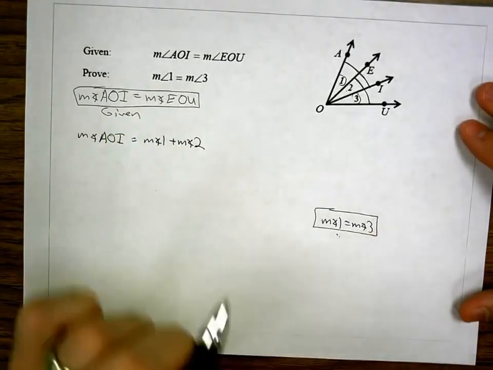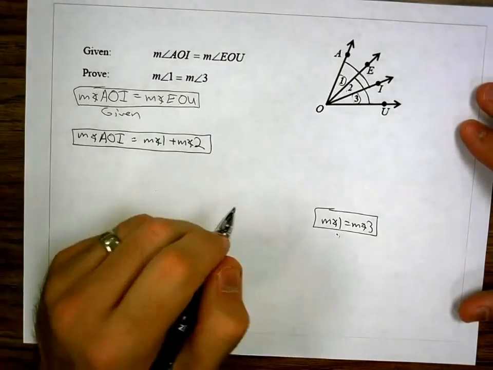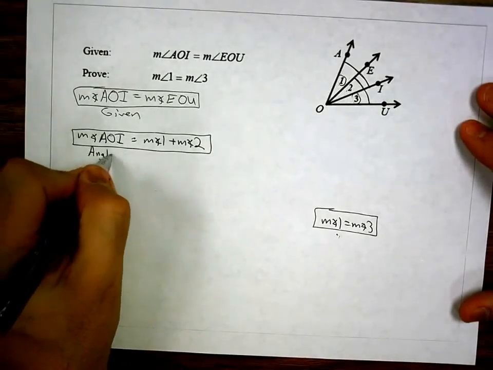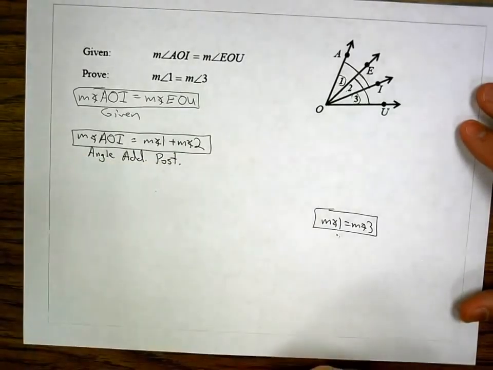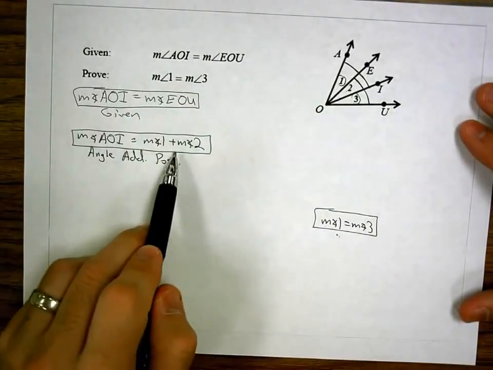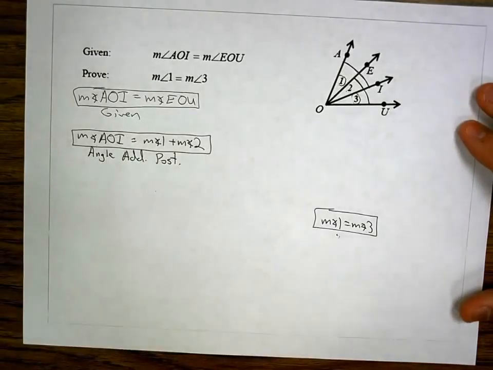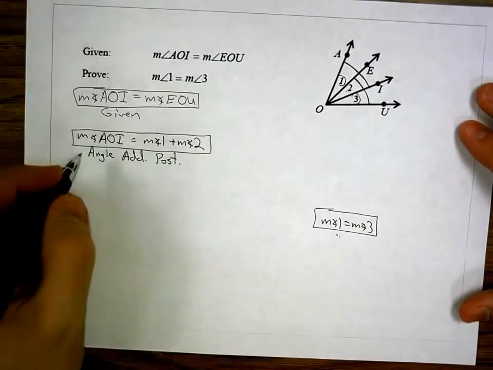Now, what lets us say that is a property we looked at, or a postulate, I should say, we looked at back in the first chapter, and that was angle addition postulate. I can add the parts, set it equal to the whole, that works. So it's kind of bringing in that concept. It's not directly using it here, it's not something we've talked about today, but we have to pull in previous information.